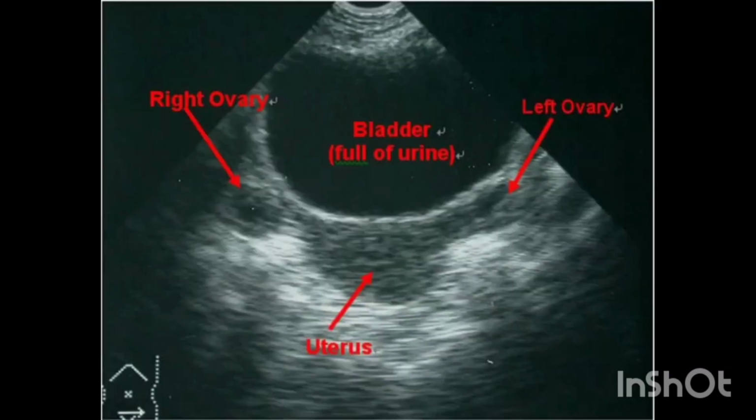Follow our next study on the ovaries, adnexa, and fallopian tubes. Then we continue with identification of pathologies.